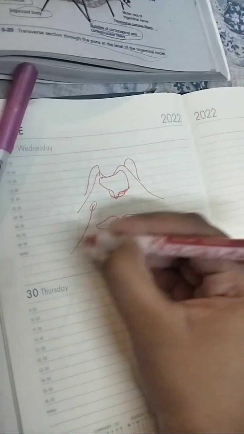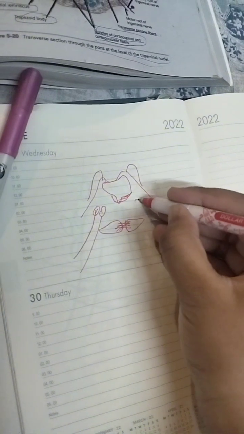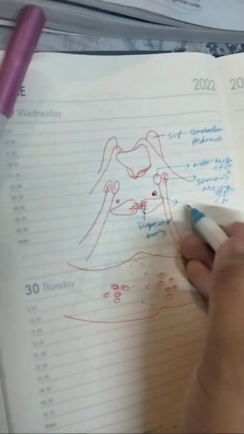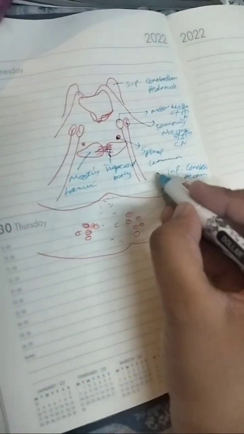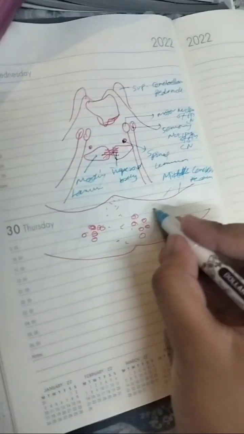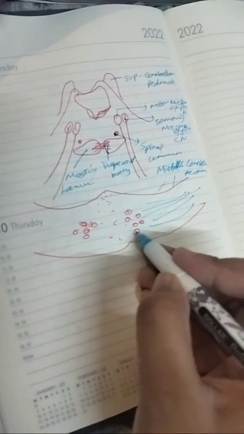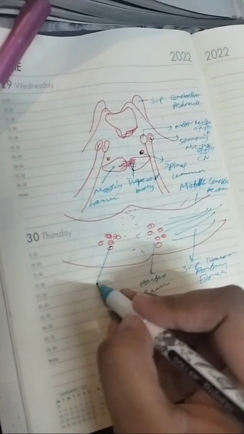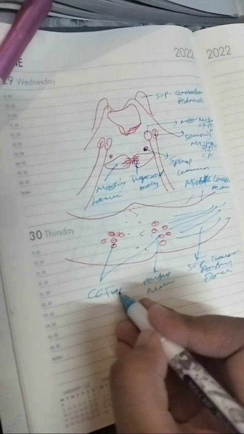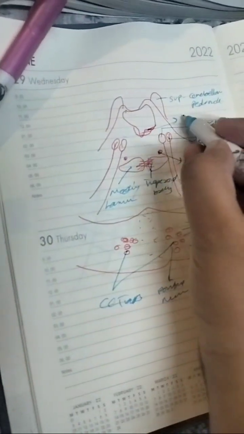And this is the motor and sensory part of the trigeminal nerve. This is the spinal lemniscus. This is the medial lemniscus. This was a middle cerebellar peduncle. And these are the superficial transverse fibers, and this is the pontine nucleus. And here we can see the corticospinal and corticonuclear tracts. And here we have the medial longitudinal fasciculus.